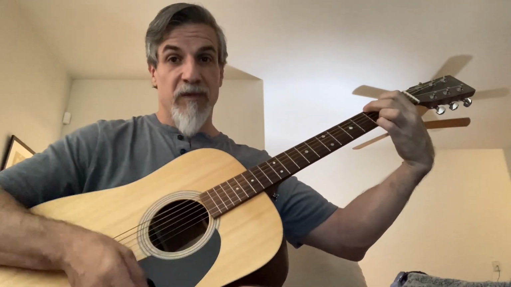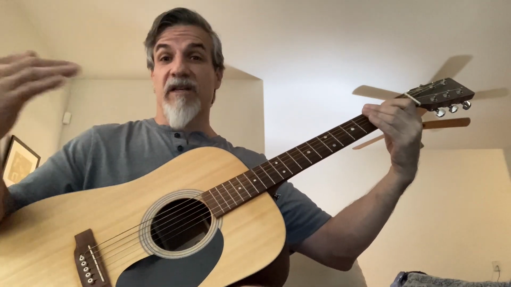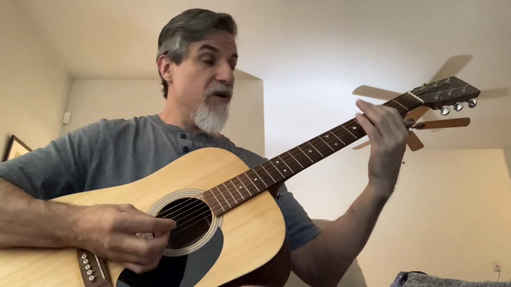So C, and since we're going in a circle of fifths, we're going to go 5 notes from the G, which is going to be G, A, B, C, and D, G major scale pattern. So that's this one. Now the next one we're going to go to 5 notes from the D. So D, E, F sharp, G, A. So this, the A major chord.